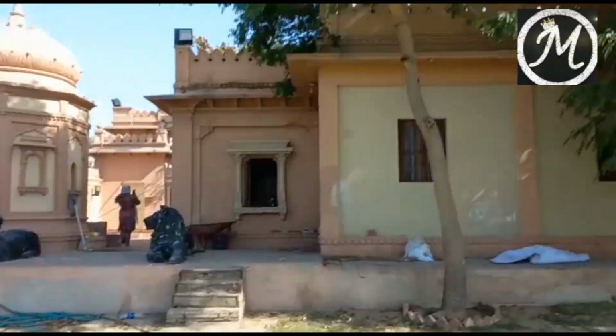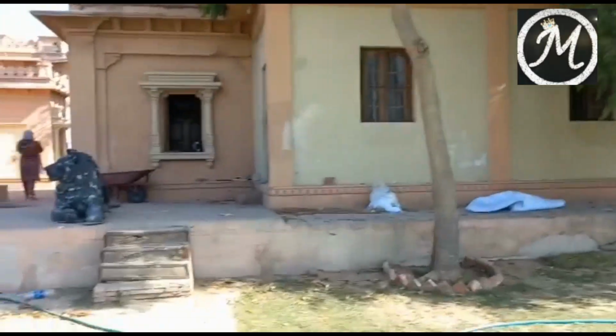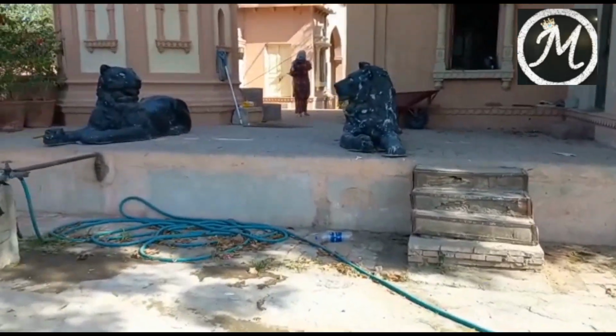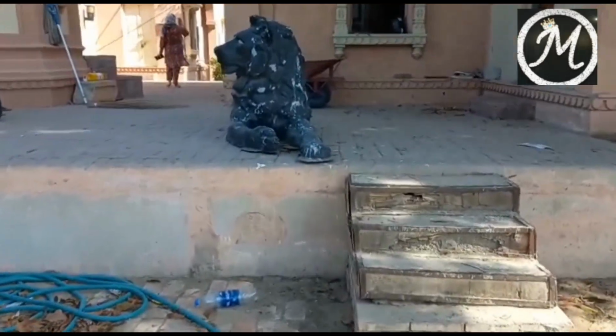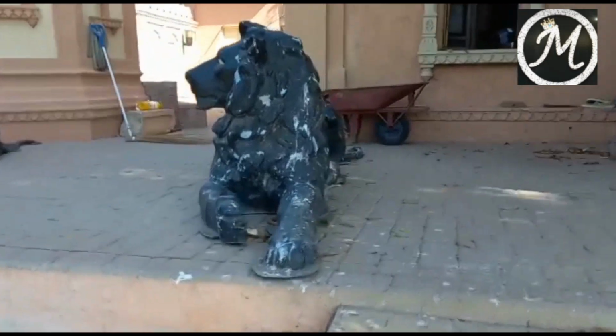And now this is the part where it's outside now, and where all the birds were. Now this is the back area where there are two statues.